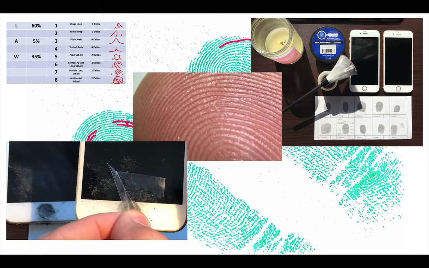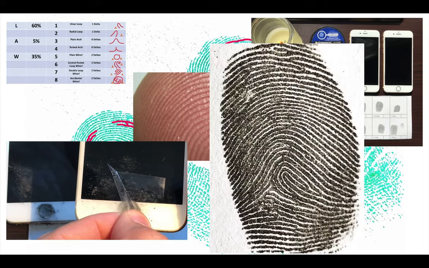And finally, we'll learn the differences between 10 different minutiae and have front row seats as we zoom in and look at a whole bunch of prints, finding as many different minutiae as we can. All right, let's get started.